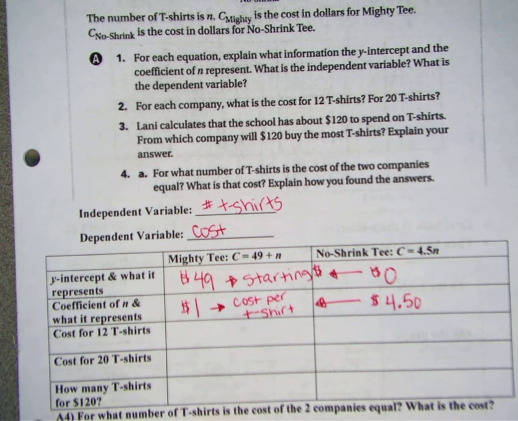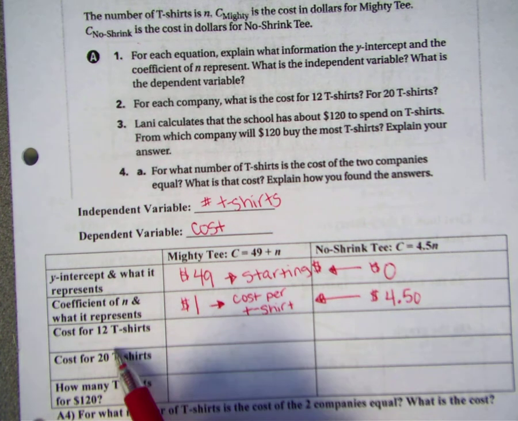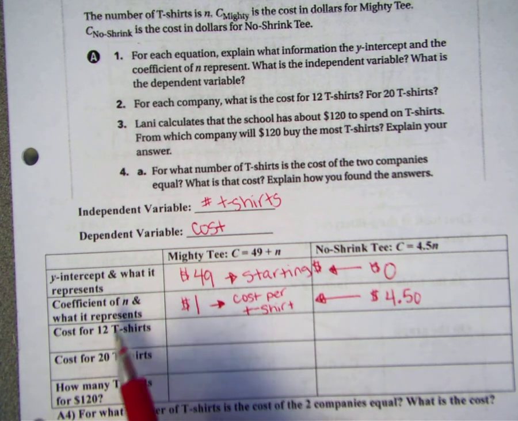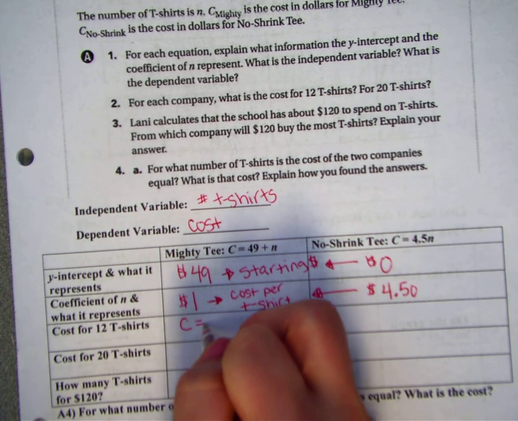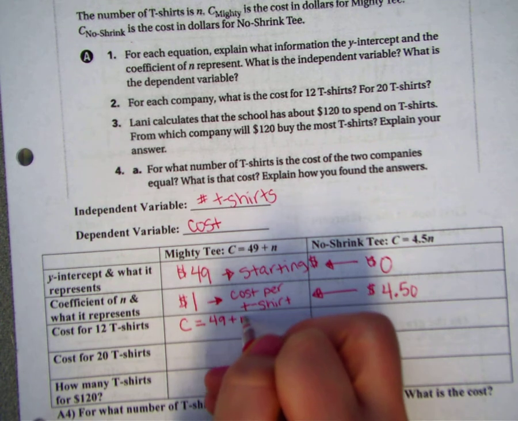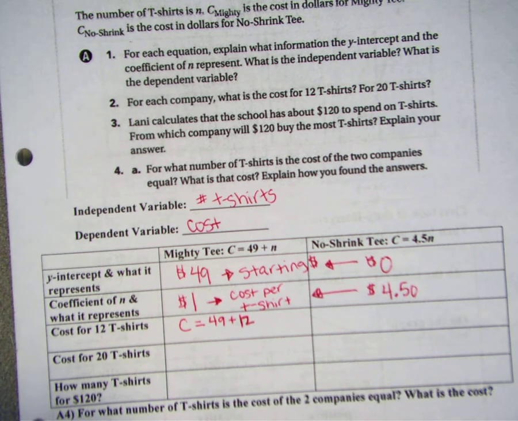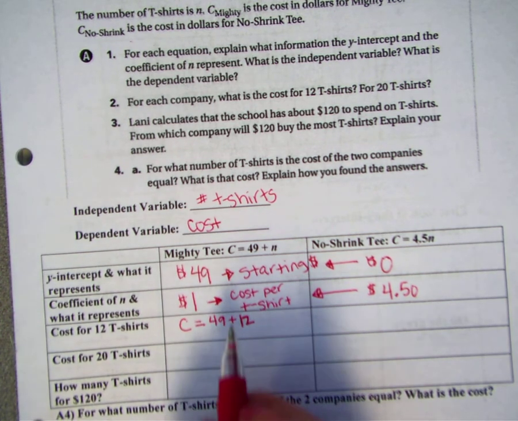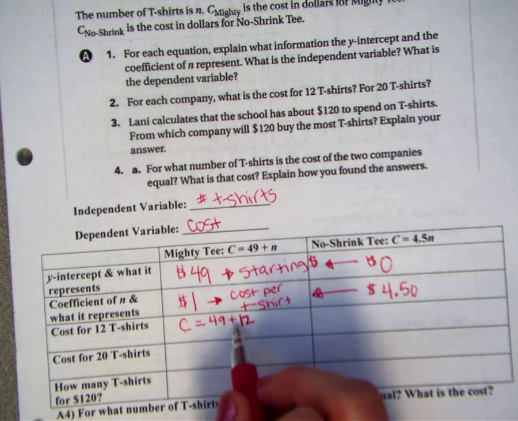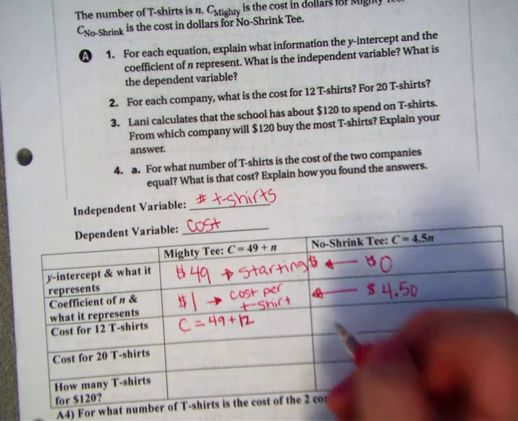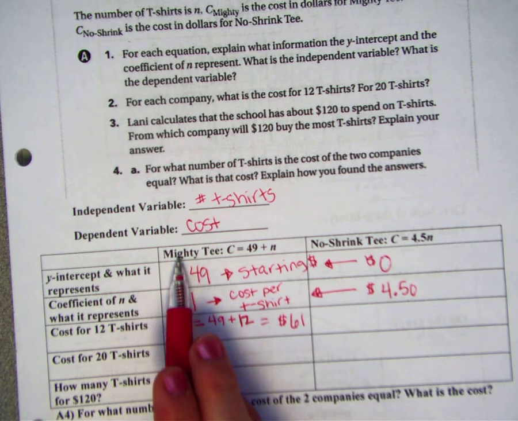All right, so now we're gonna do some calculating with these equations. Now we wanna find the cost for 12 t-shirts. Well, in my equation, the n is the t-shirts, so I'm just substituting 12 where the n is. So I have C equals 49 plus, instead of n, sorry, we would put 12. Okay, so 49 plus 12. So I'm finding the cost, since that's what I'm looking for, so I'm plugging in my number of shirts. So 49 plus 12 then would make $61. So that's the cost for 12 shirts if we get them from Mighty T.